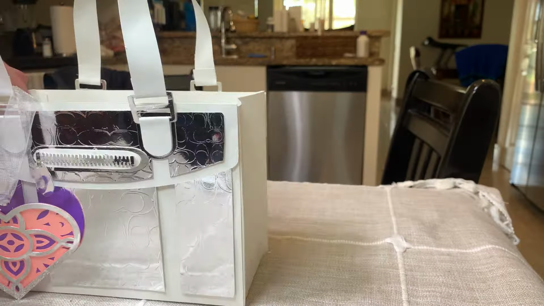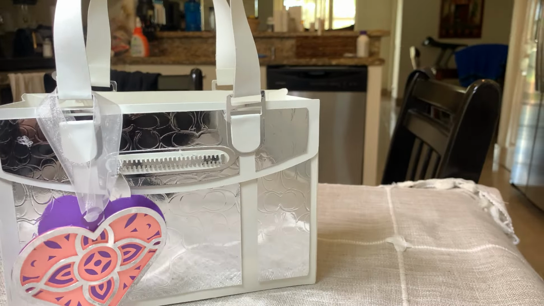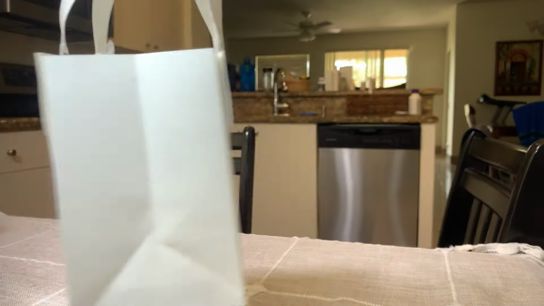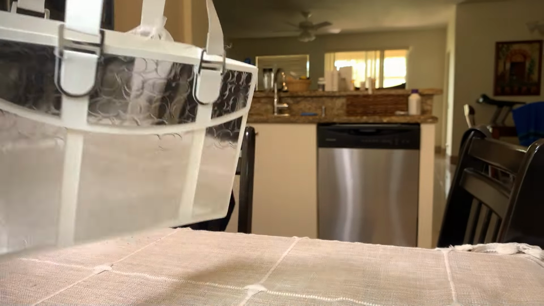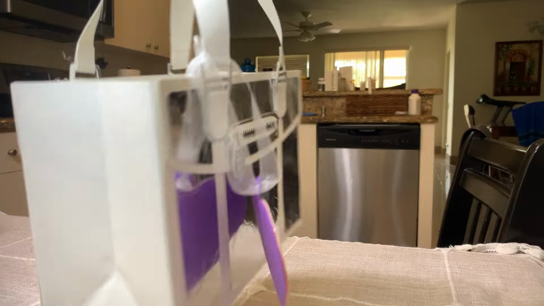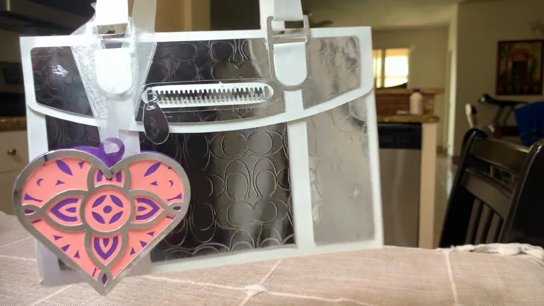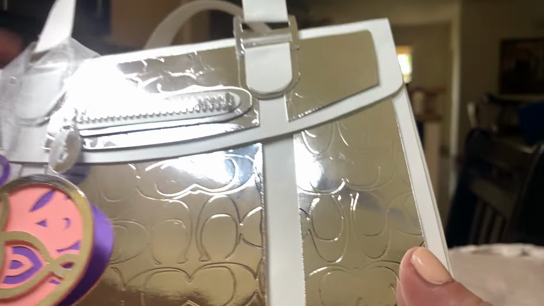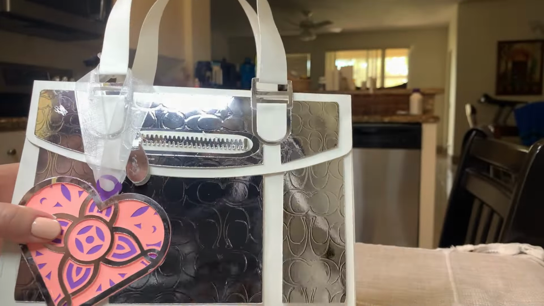Okay, and okay, you guys, let me move this up a little bit. What do you think? Do you guys like it? And you can see the Coach symbols. What do you guys think?